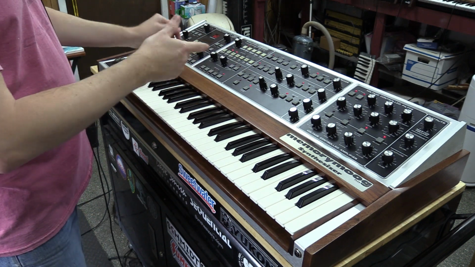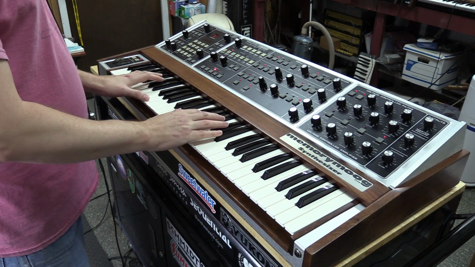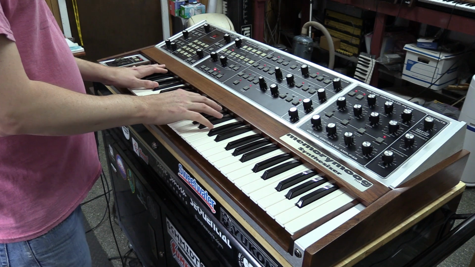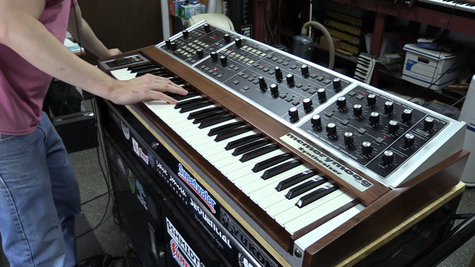It's a talking effect, just like what you see me do on the Memorymoog. I'm going to take this preset here and we'll edit it a little bit. I'm going to put a little reverb on it.